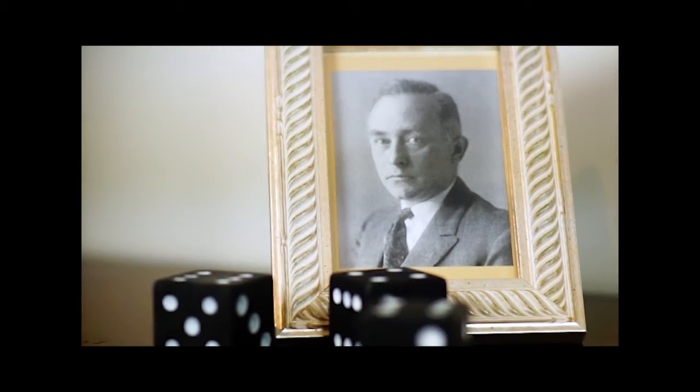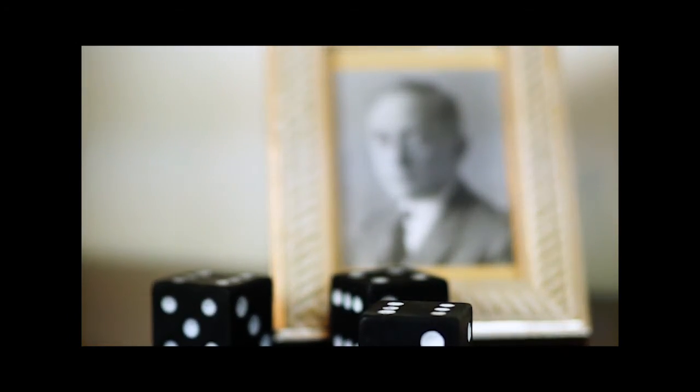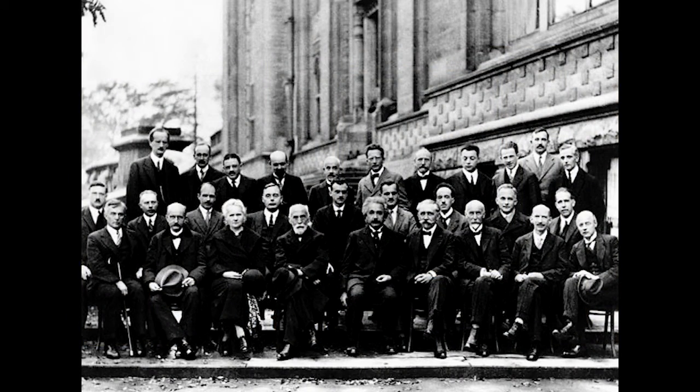Max Born concluded in 1926 that quantum mechanics was probabilistic, and this view was largely accepted at the 5th Solvay Conference in Brussels, Belgium. But of course, there remain some scientists who were not pleased with the outcome.